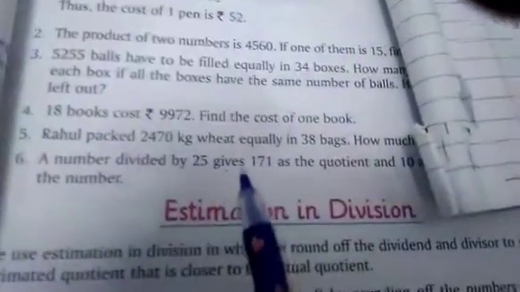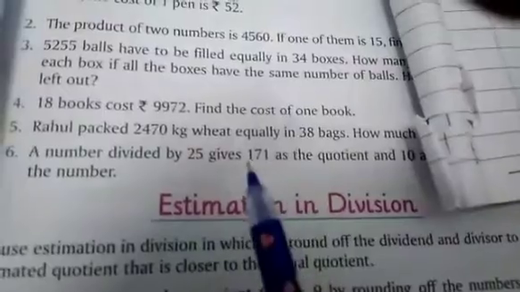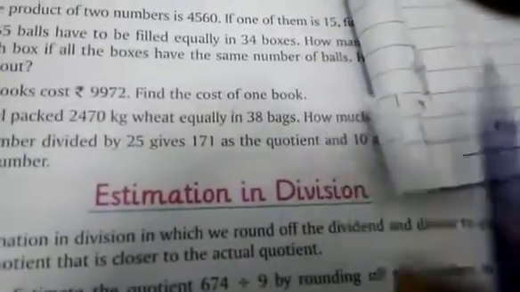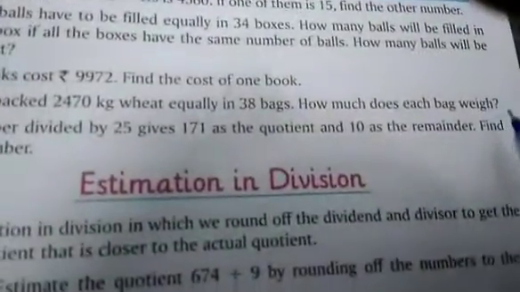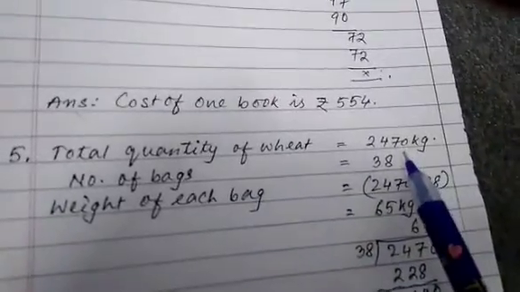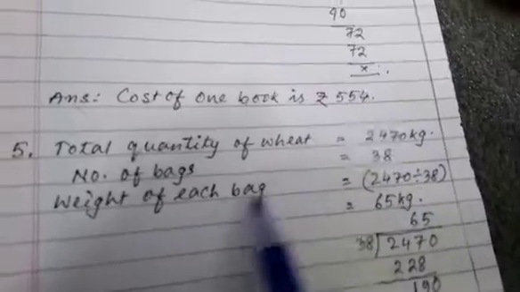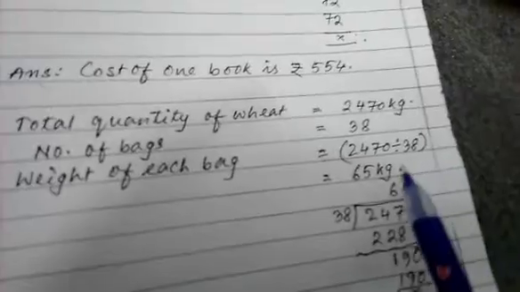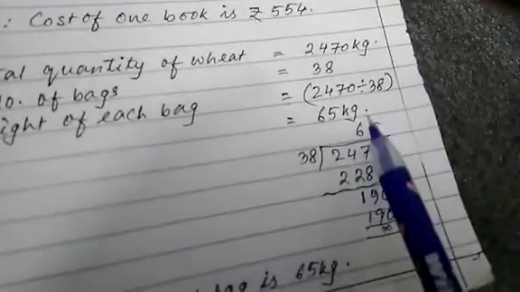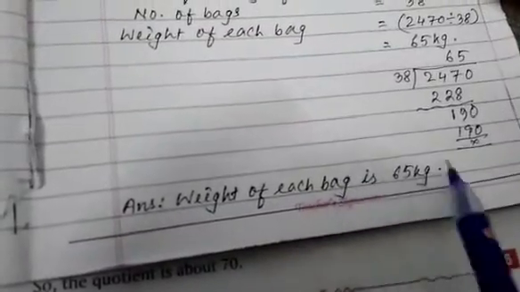Next sum number 5. First I will read the question. Rahul packed 2,470 kg wheat equally in 38 bags. How much does each bag weigh? So I have to find the weight of each bag. Total quantity of wheat is equal to 2,470 kg. Number of bags is 38. Therefore, weight of each bag is 2470 divided by 38. So after dividing, I got 65. So my answer is weight of each bag is 65 kg.